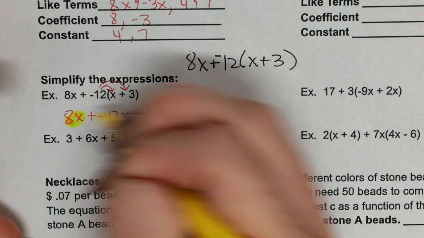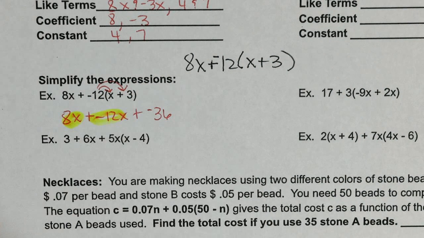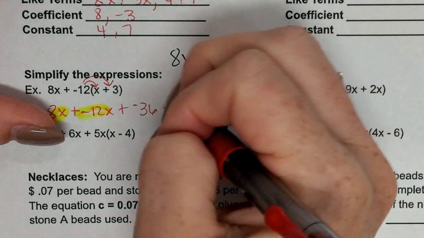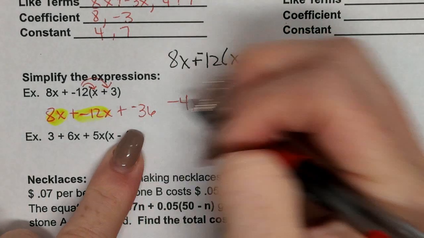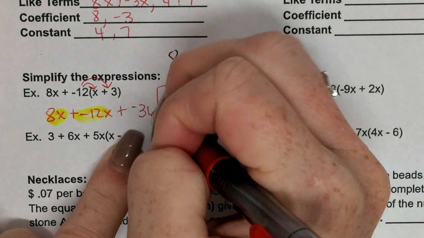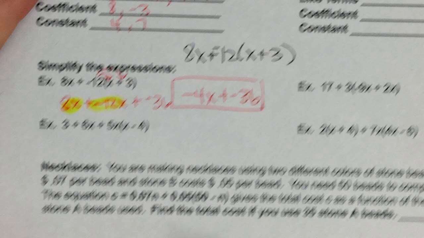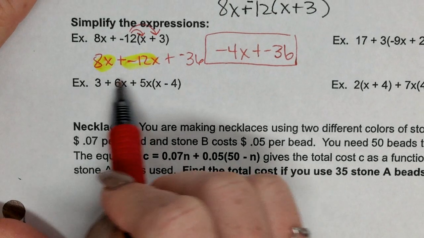So this term is like this term. What is 8 plus negative 12? So I have negative 4x plus negative 36. And that is as simplified as it gets. Could I have also written this negative 4x minus 36? Yes. All right, y'all try this one right here on your own.